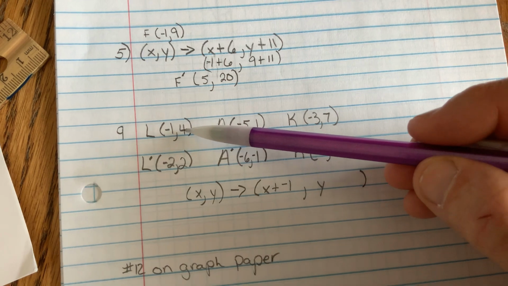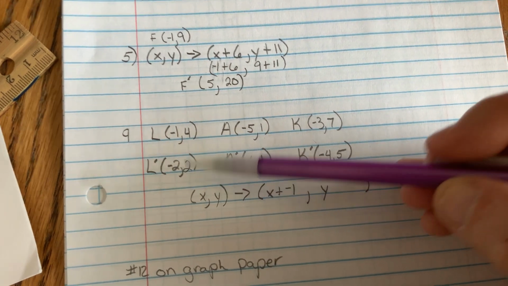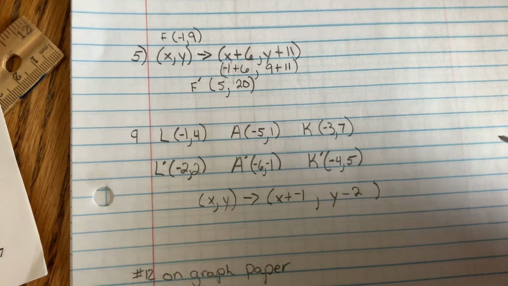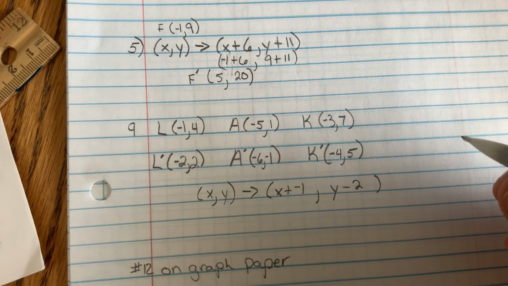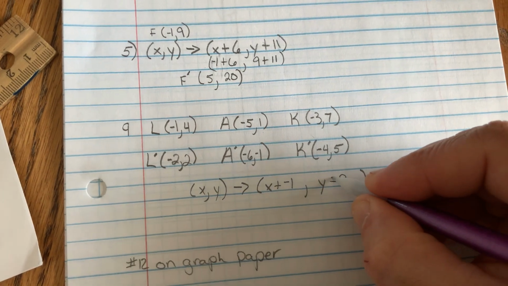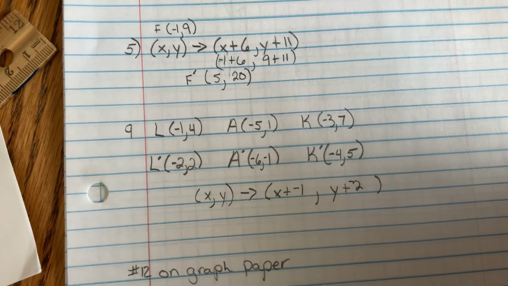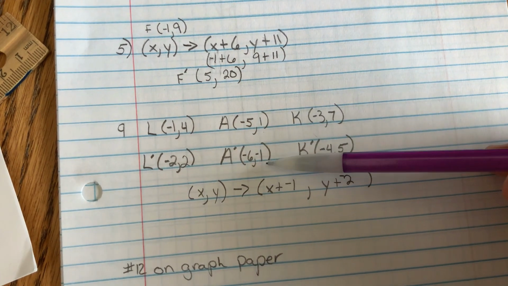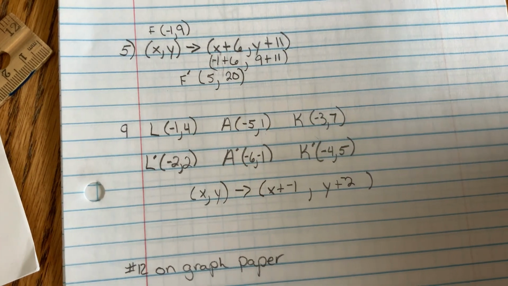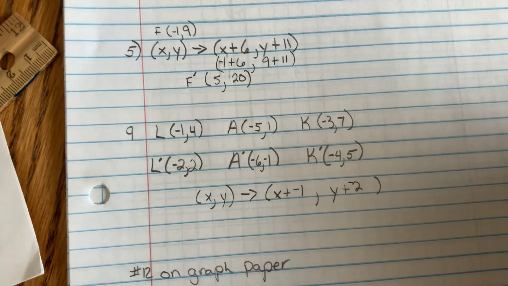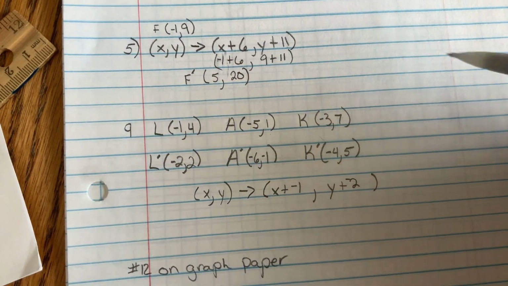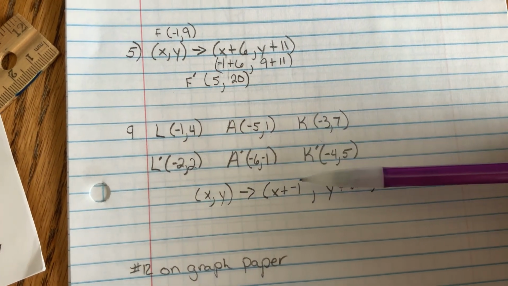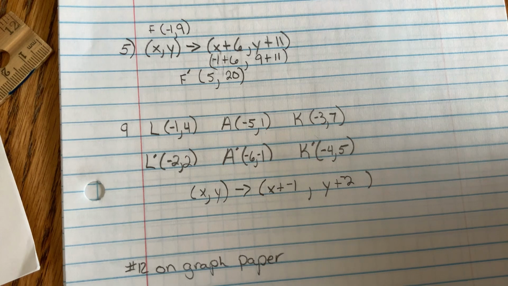Now, to go from 4 to 2, we're taking away 2. So that means we would be subtracting 2. And I'm sure some of you right now are going, we promised we would add. So there we go, we're going to add a -2. Positive 1 to -1 is a difference of 2, and to go from 7 to 5 is also -2. So for problem number 9, our rule goes from (x, y) to (x + -1, y + -2).